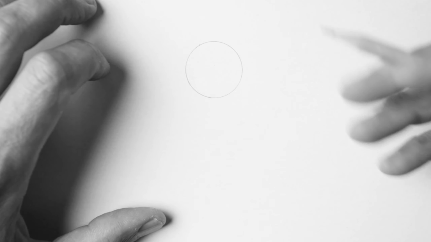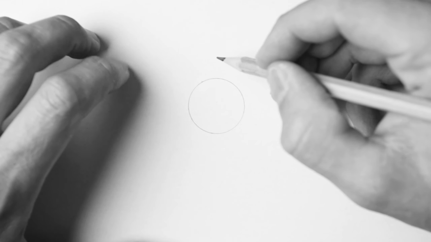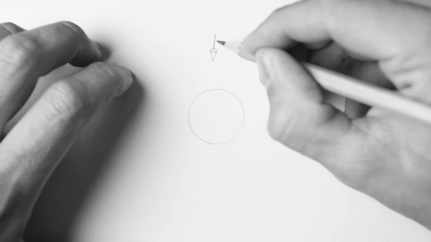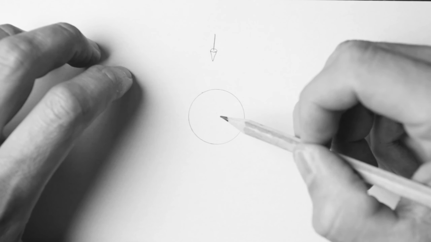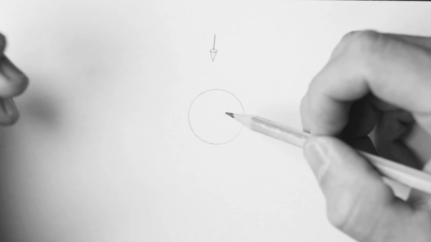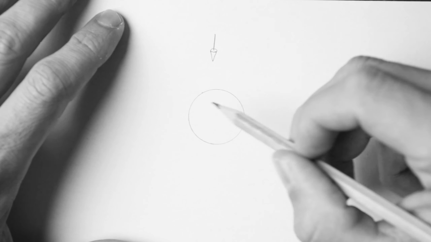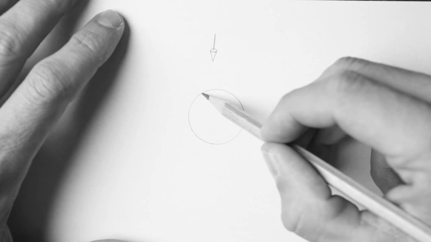So to make it a planet, we need to add some shading so that it gets plastic. At first we need a light source. For this one, the light source will come from the top. So this is the light source here, coming from the top, shining onto the planet. Because planets are spheres, the light wraps around in a special way, and the main light hits the sphere on the top here.